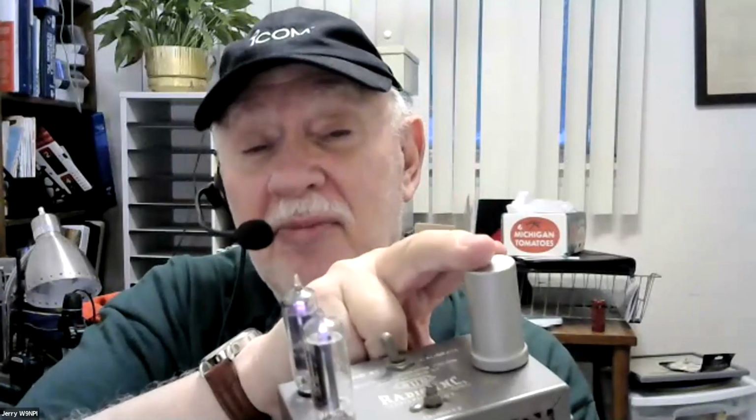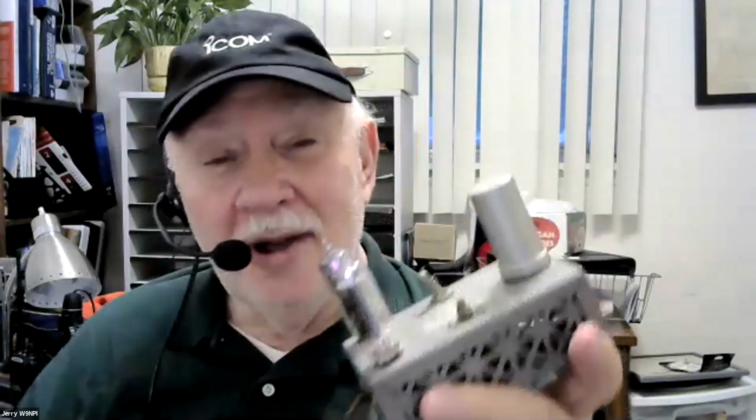Just like you hit a key on a piano or strum a guitar, you're hearing not only the primary note, but you're also hearing multiples of that note. So what we're doing, we're generating 100 kilohertz. That's the primary frequency. Then the second harmonic would be 200 kilohertz. And then 300, and this thing is good to about 30 megahertz. So it's very, very rich in harmonics.